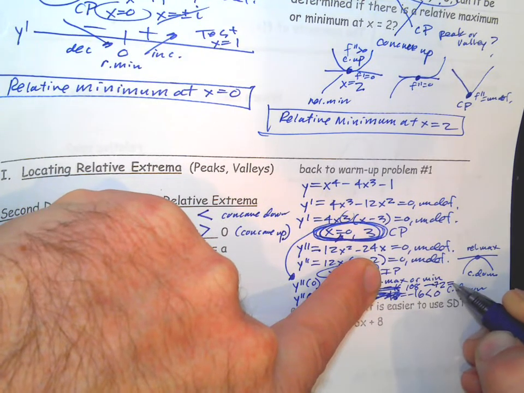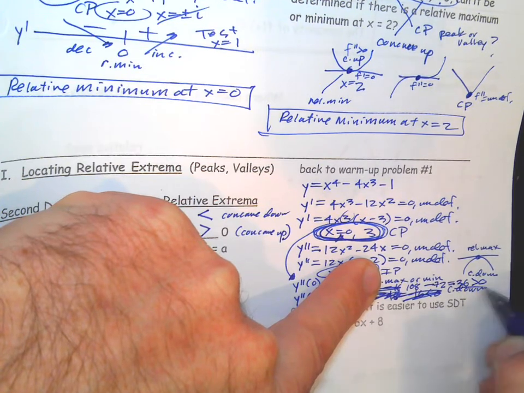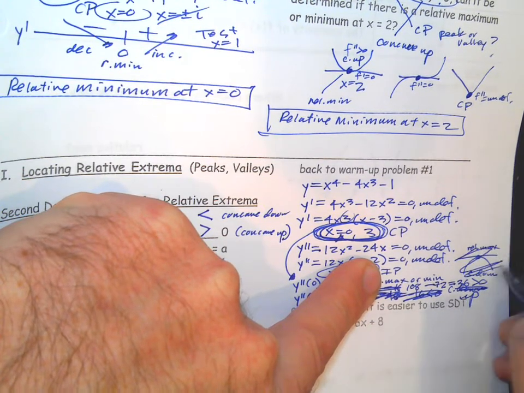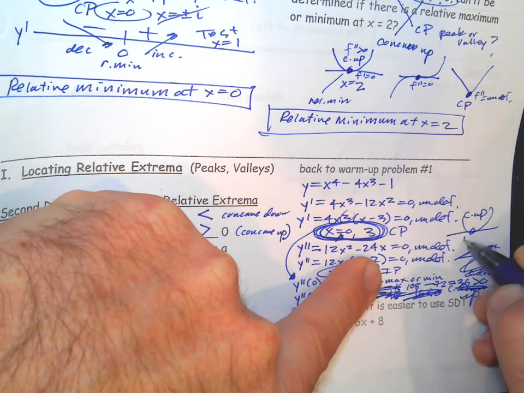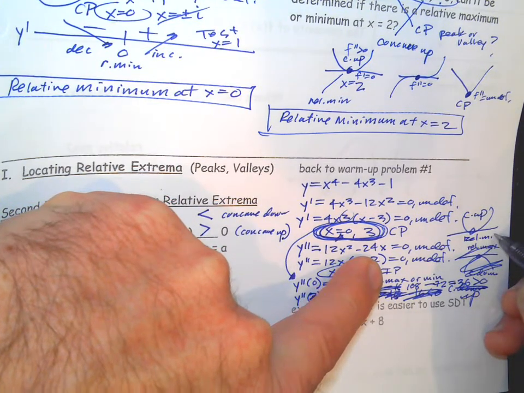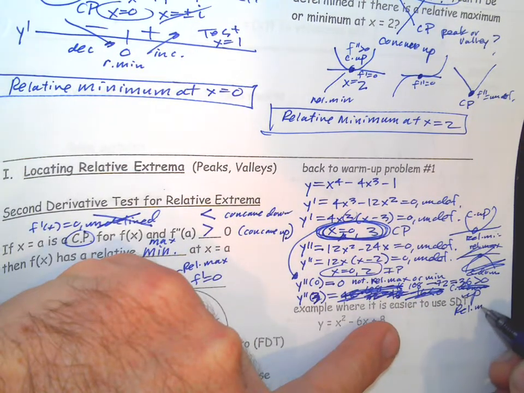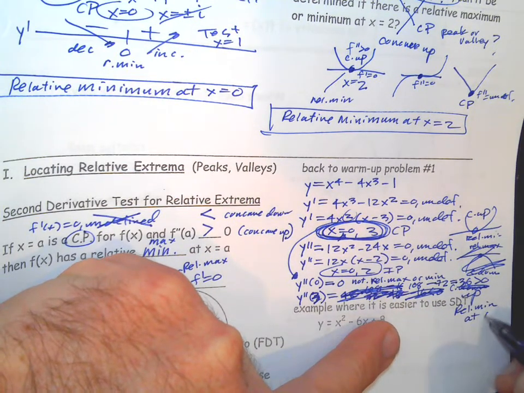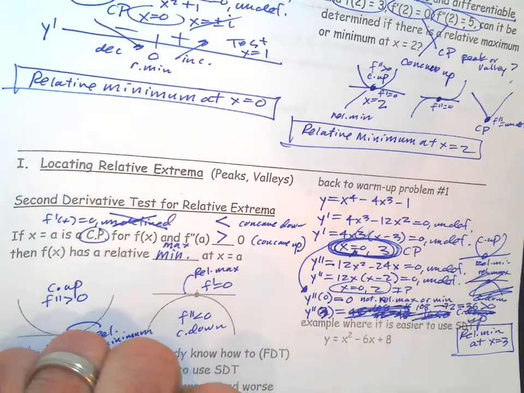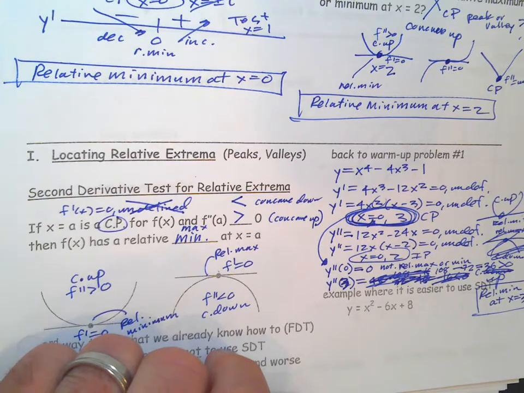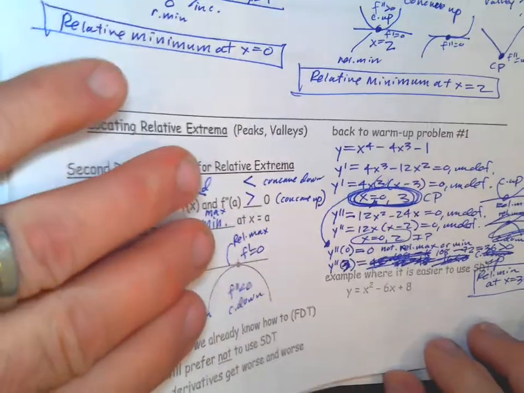And so you get 36, which is positive. So it's concave up. Concave up. And you have a critical point. So that's got to be a relative min. All right. So we have a relative min at x equals 3 by the second derivative test. So you'd have to first verify that it was a critical point, and then you'd have to say what the concavity was, and then you can make that conclusion.